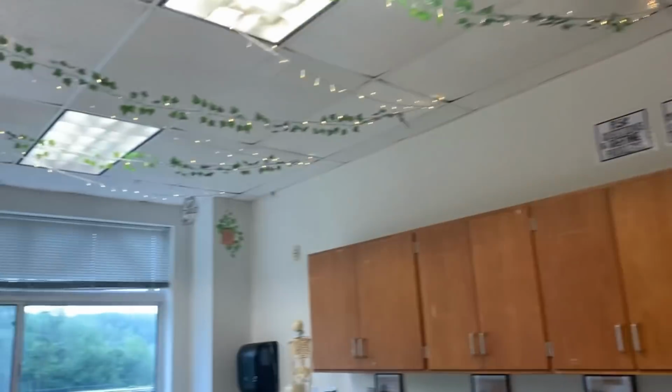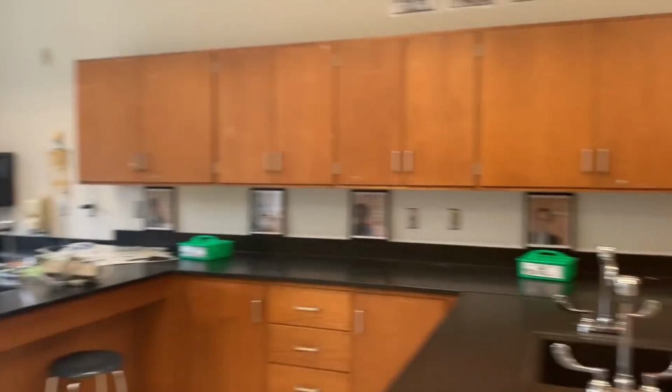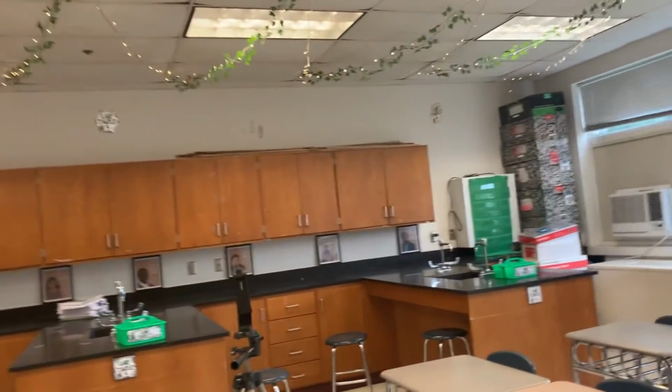What else did I put up? I put a little plant up there today. I think I showed you guys this. I put my gallery wall in place. What else have I done?